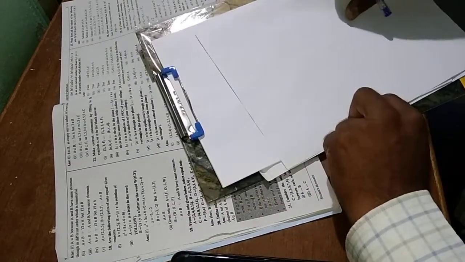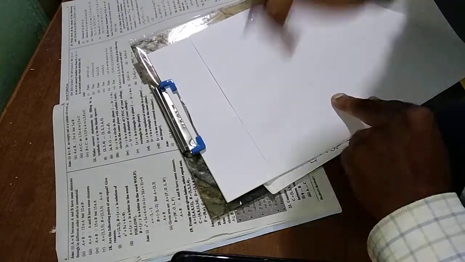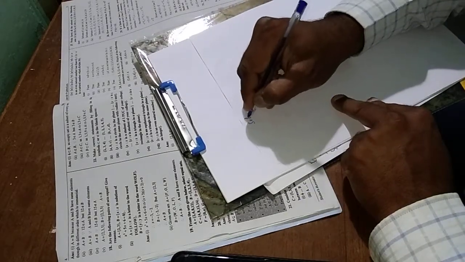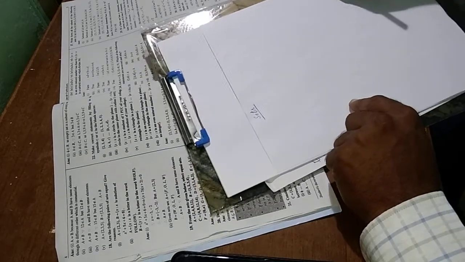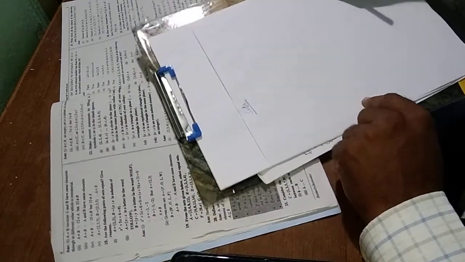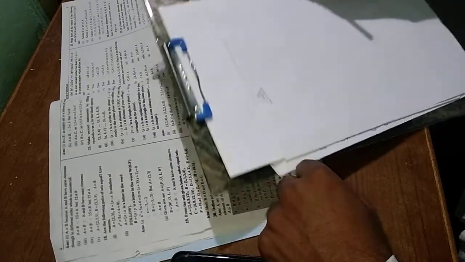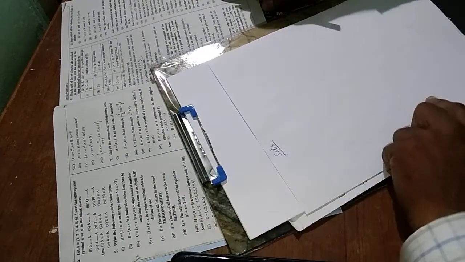We were discussing set theory, sets. This chapter is going on, and in the previous lesson, in the previous video, we discussed what equal sets are. Now today we will solve some problems based on what we learned in our previous video.